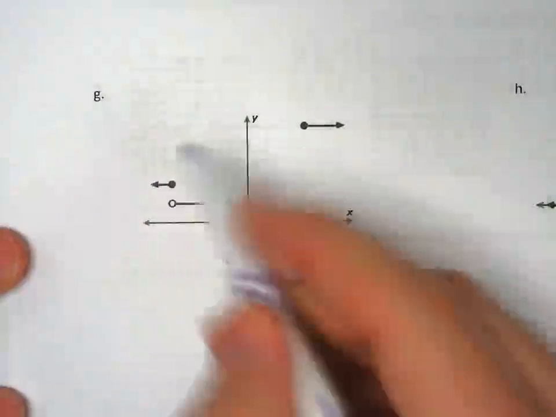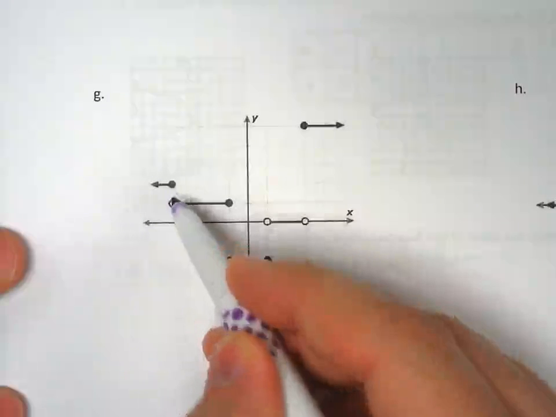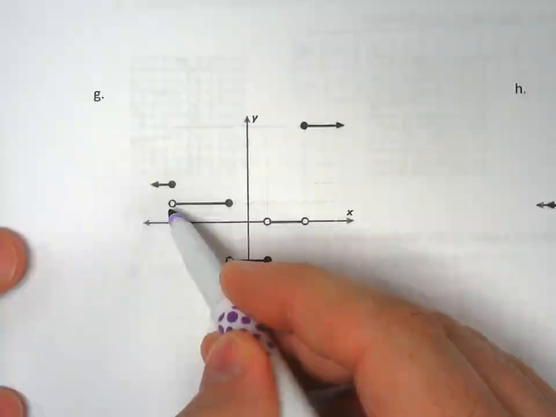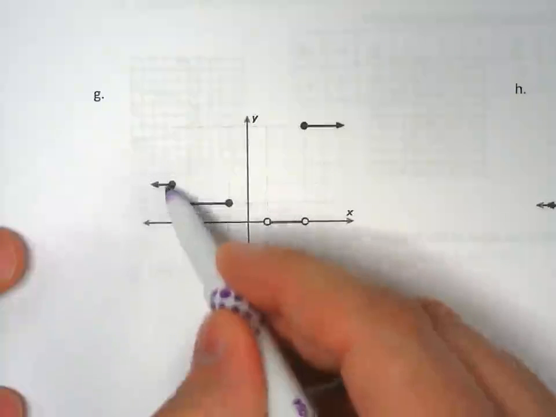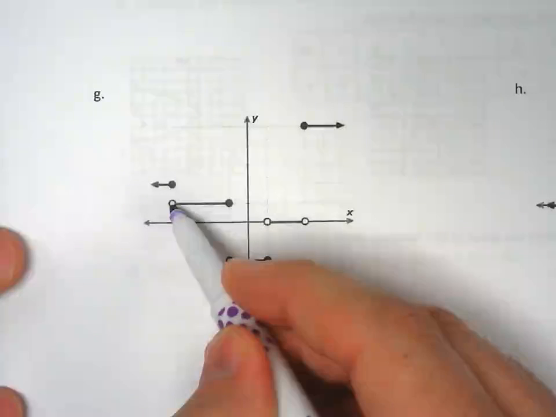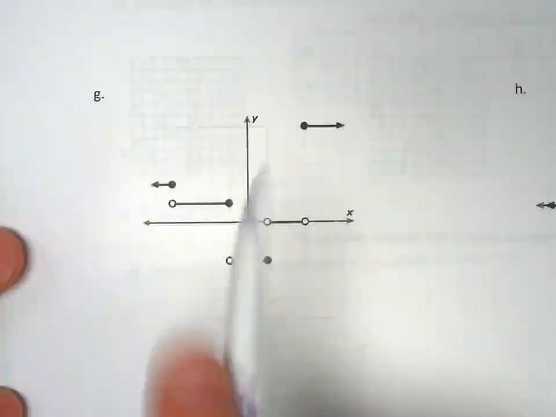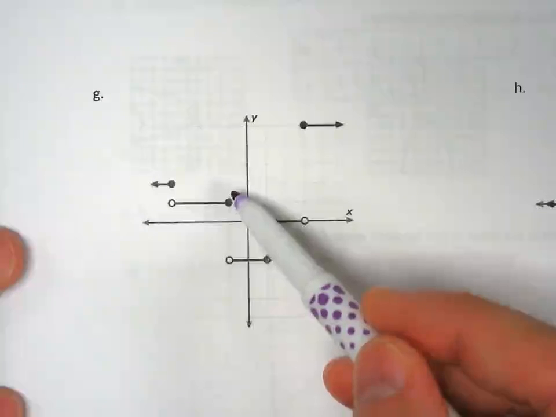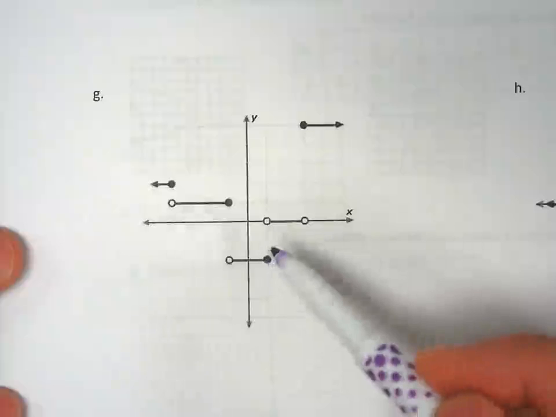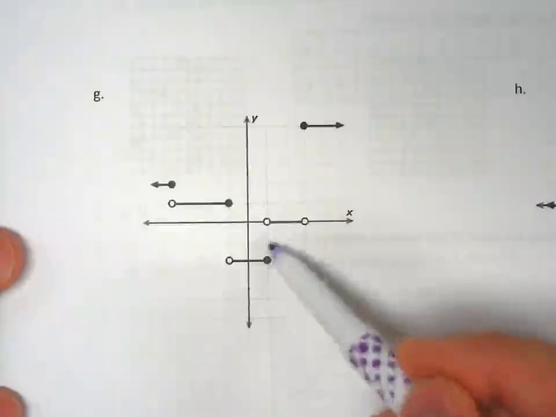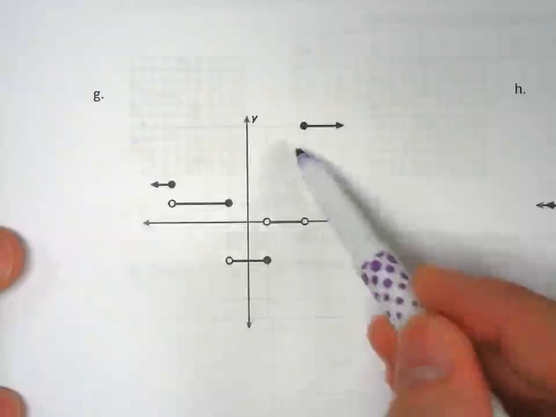G can be a tougher one. When it's a solid line, that means you count it. But when it's an open circle, you don't count it. So again, they're overlapping each other, but because that's an open dot, this is okay. That counts. That passes the vertical line test. Even here, when you get to this dot and this dot, because one's a closed dot, one's an open dot, it counts. It's okay. You go here, you got an open dot, closed dot, that's okay. Open dot, closed dot, that's okay. So actually G is a function.